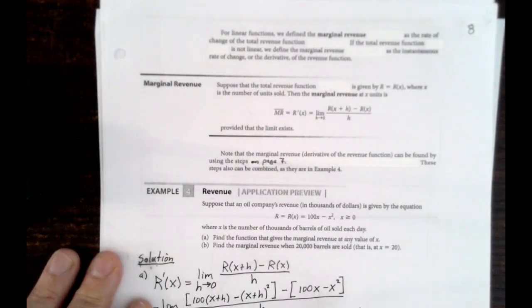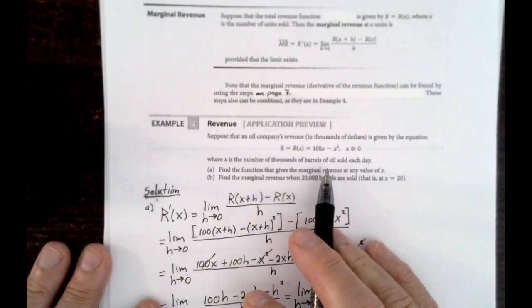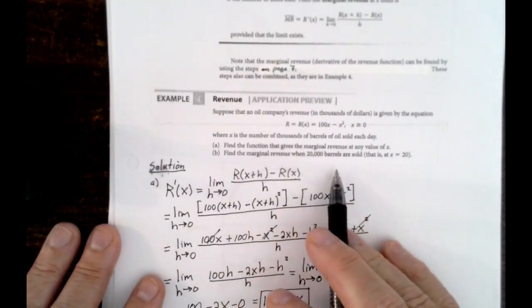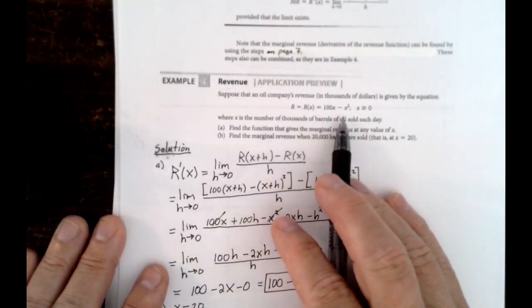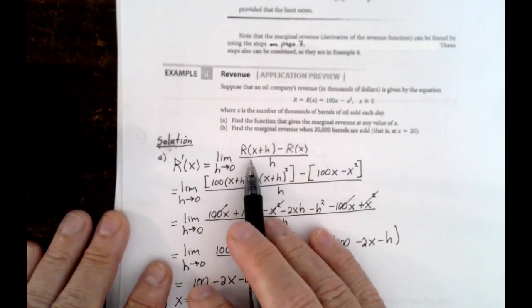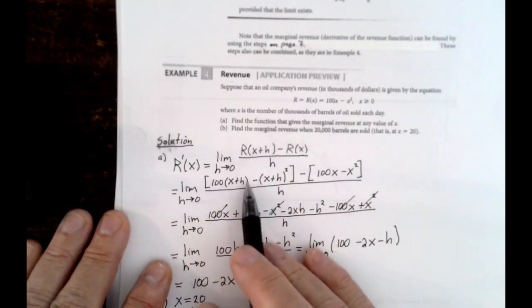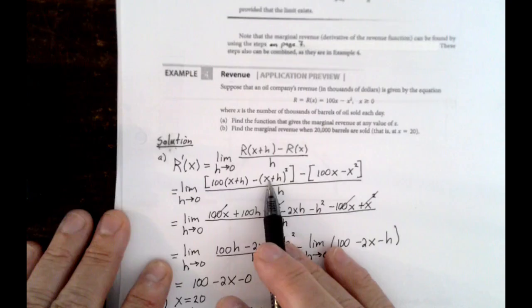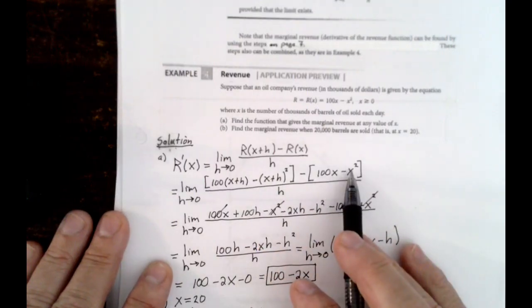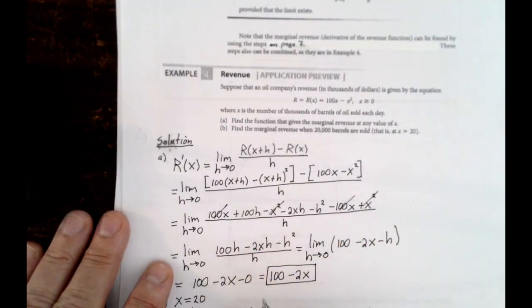These steps can also be combined as they are in example 4. So example 4 says find the marginal revenue for any value of x and then find the marginal revenue at x equals 20. So you take the function and you analyze this difference quotient. So you're going to plug in x plus h everywhere you see an x. And then you're going to take the original function itself and subtract it, all over h.